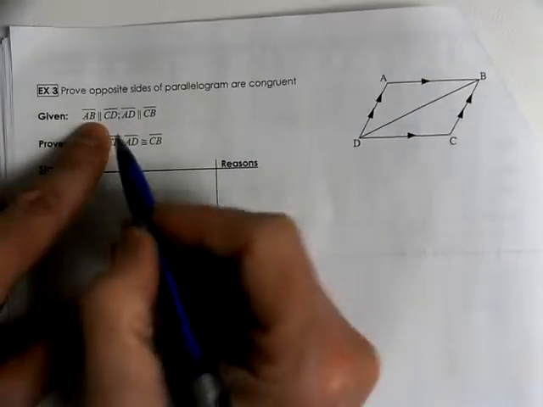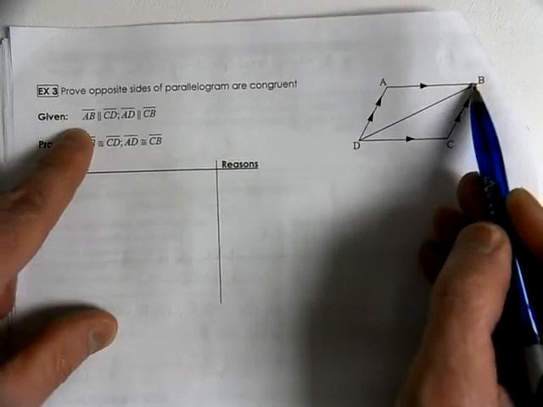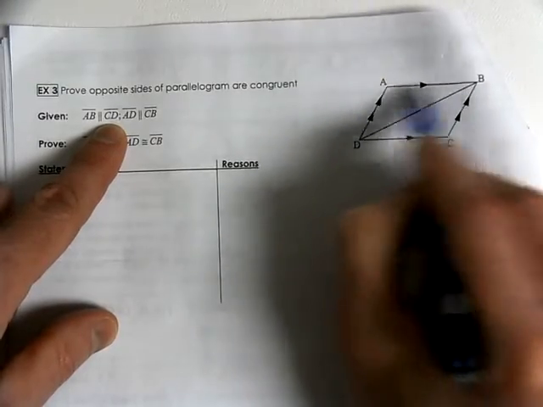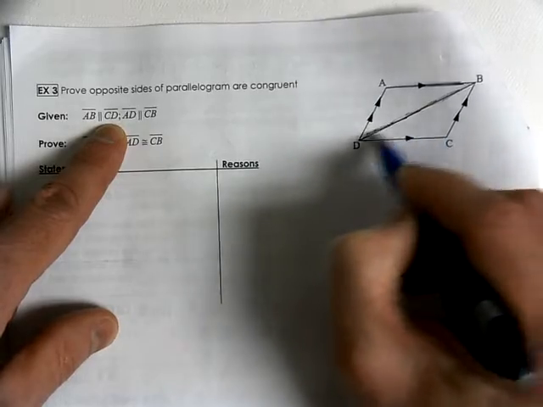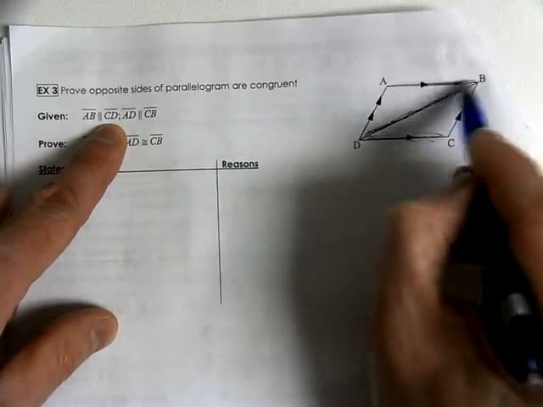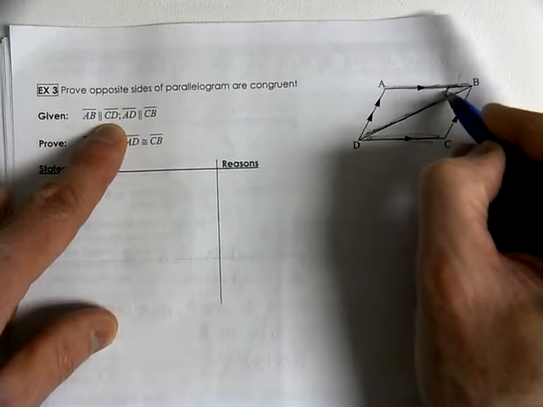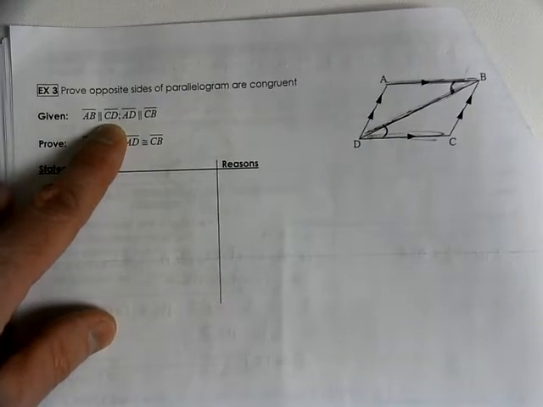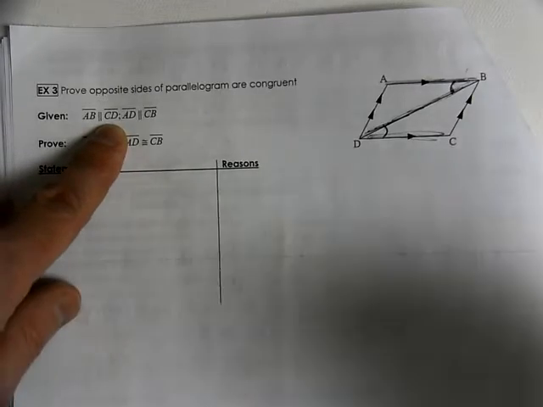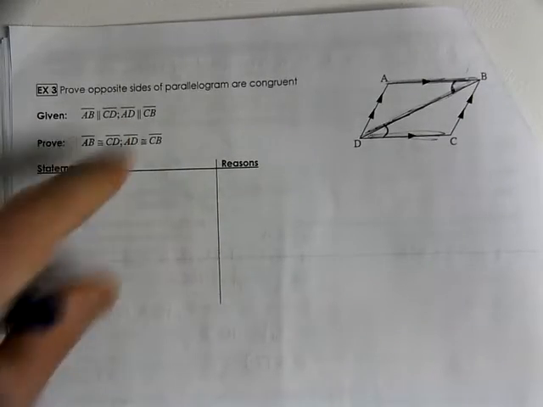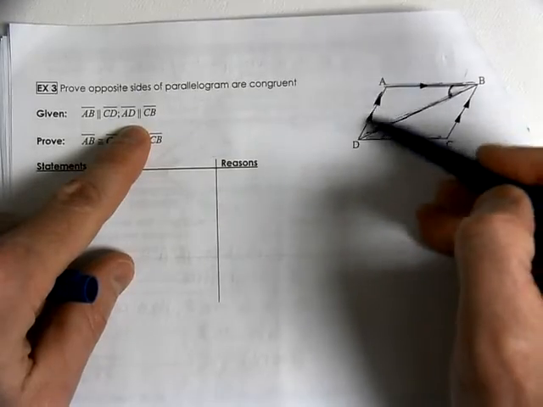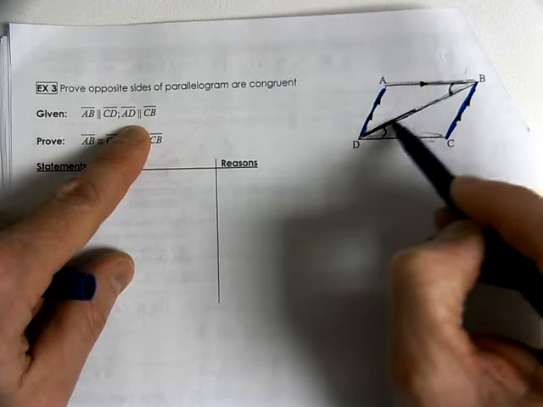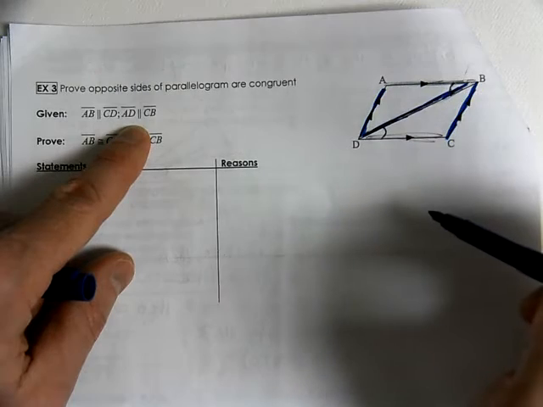So we notice that we have AB parallel to CD. And if we somewhat highlight that out in our transversal, you'll see we'll have a zigzag. And that zigzag creates alternate interior angles. So we know that those angles are congruent. Then we have another pair of sides that are parallel. And they have their own transversal.